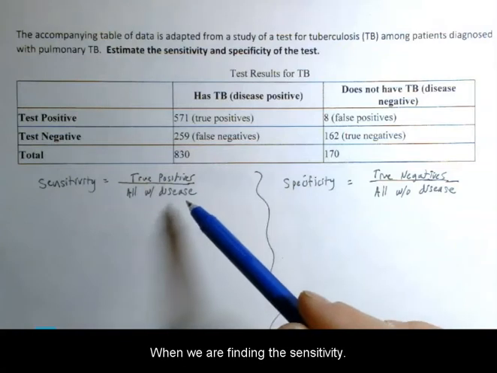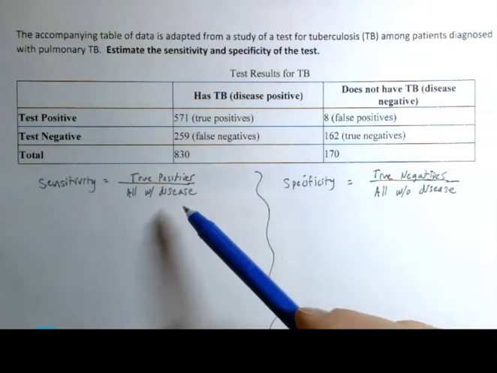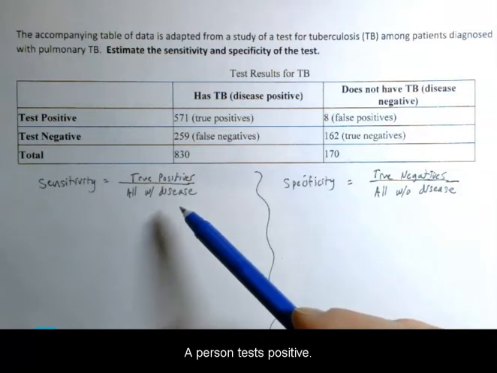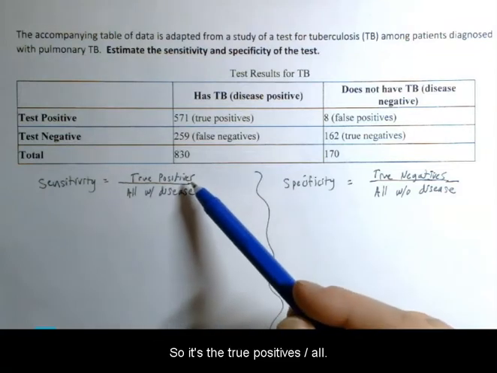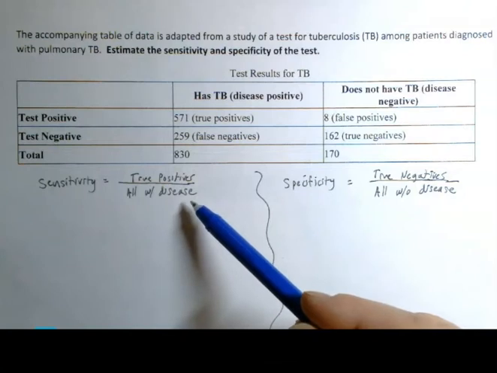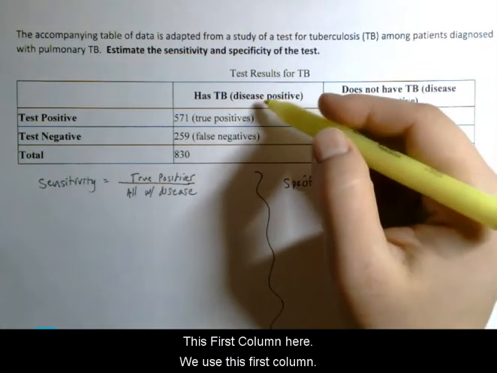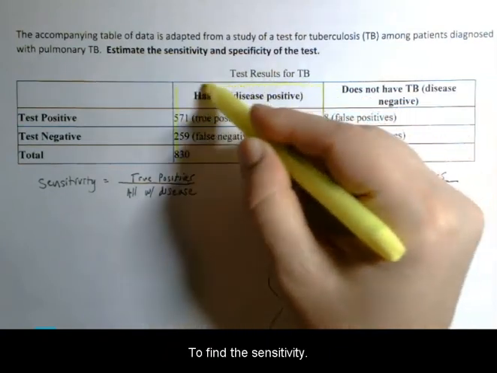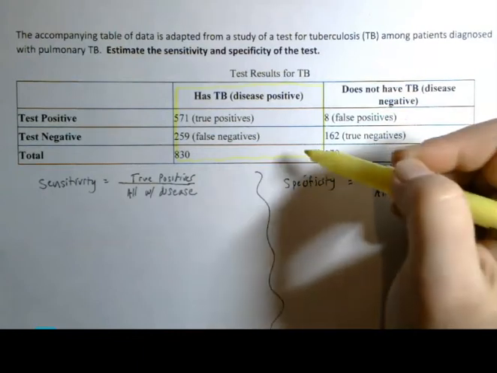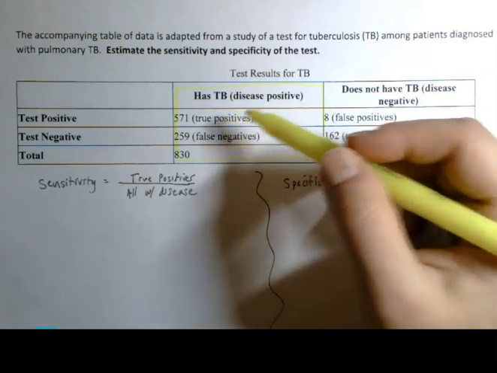When we're finding the sensitivity of a test, we're finding the probability that a person tests positive and has the disease. So it's the true positives divided by all who have the disease. So that concerns this first column here. We use this first column to find the sensitivity of the test. The true positives divided by all that have the disease.